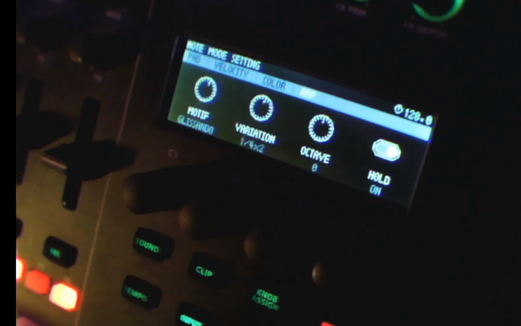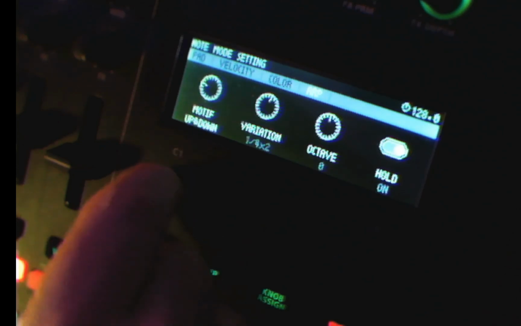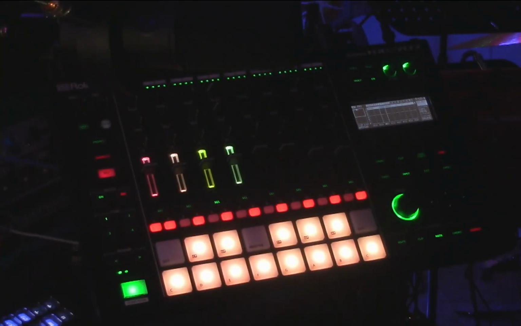I got it on glissando now. Phrase. Alright, there.